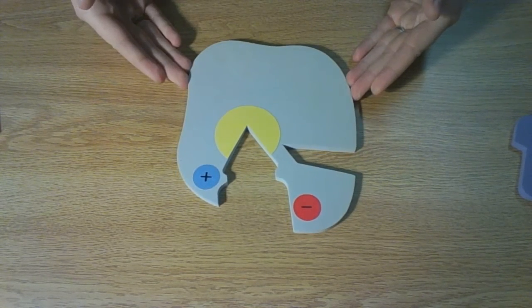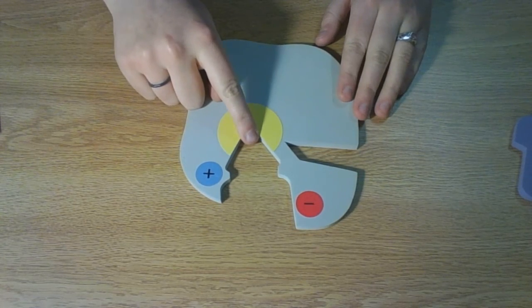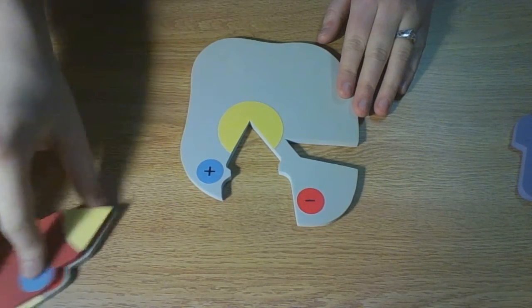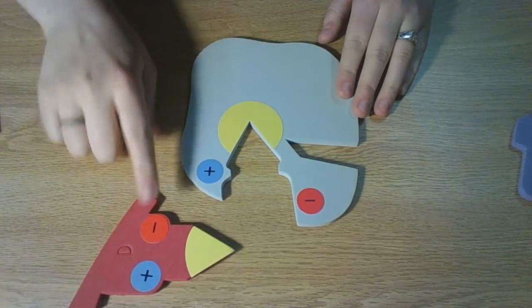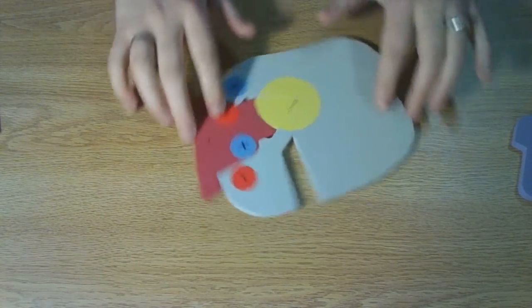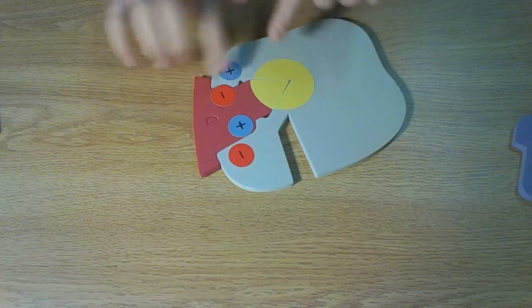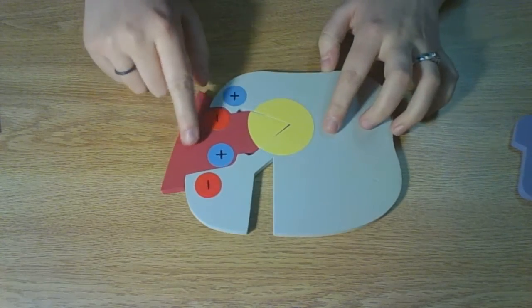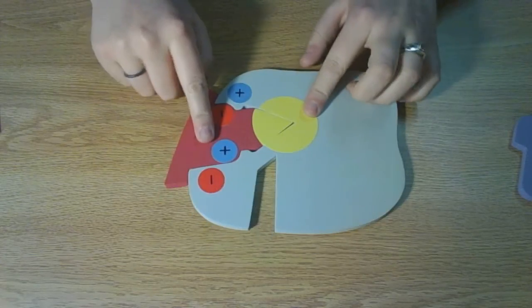Here is our enzyme. We know that this right here is the active site because the substrate fits inside it perfectly. And the active site is where the interaction happens between the substrate and the enzyme.